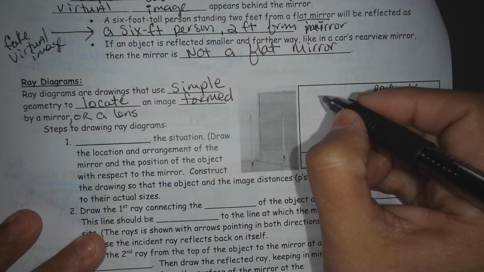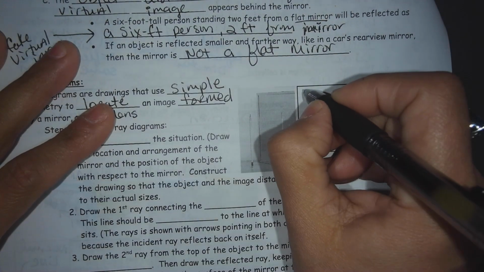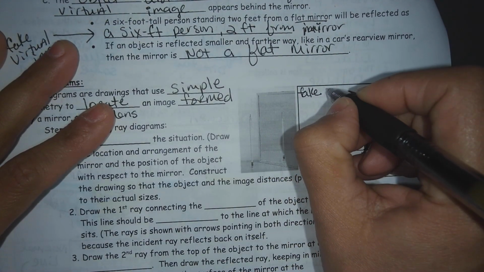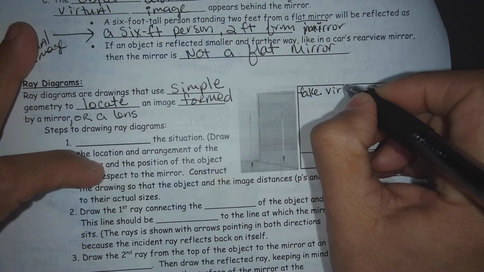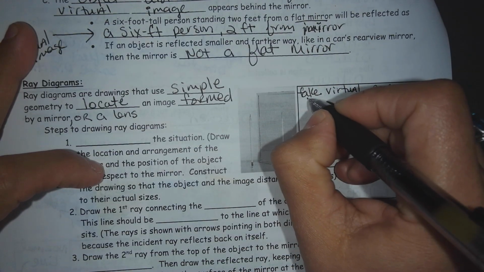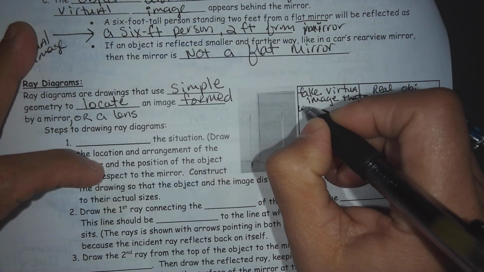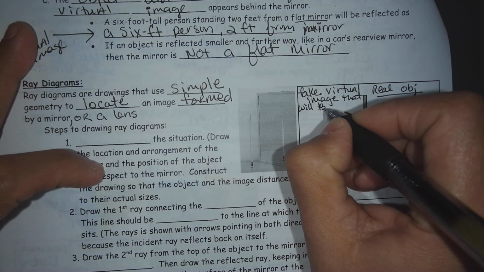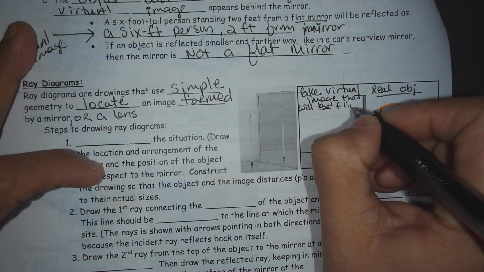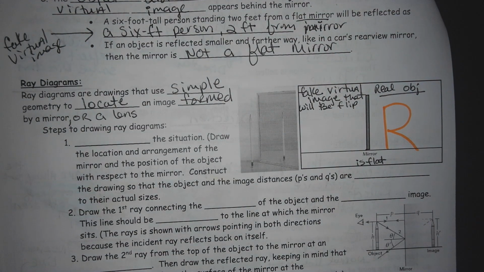So on the other side, this is going to be the fake virtual image that will be flipped. I agree 100%.